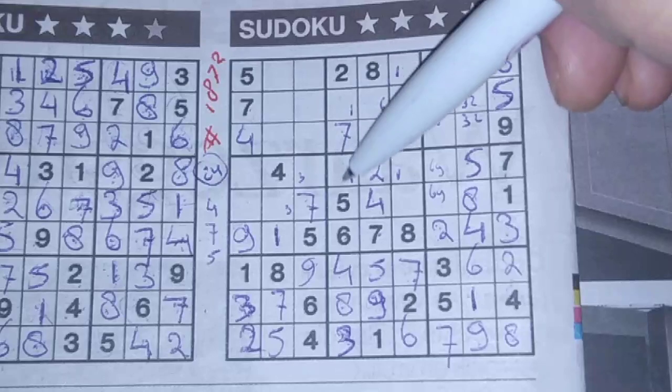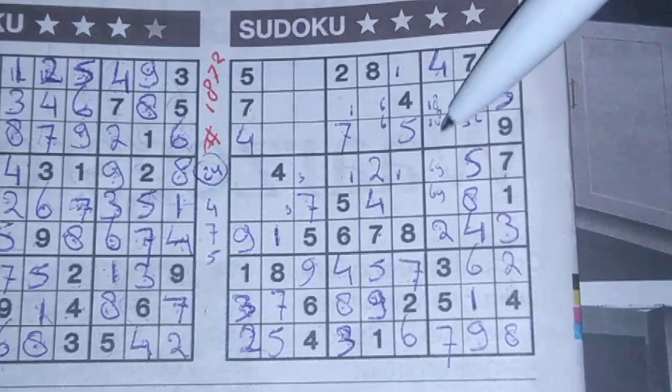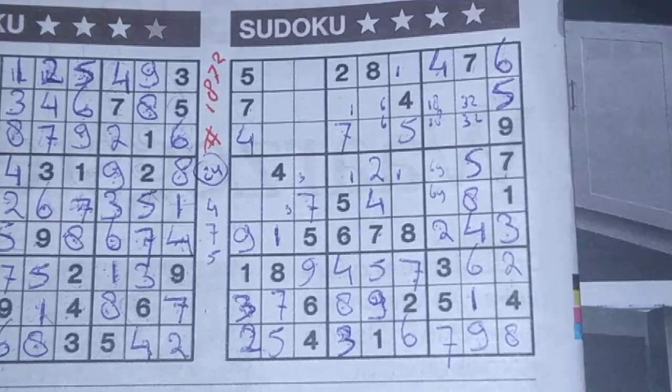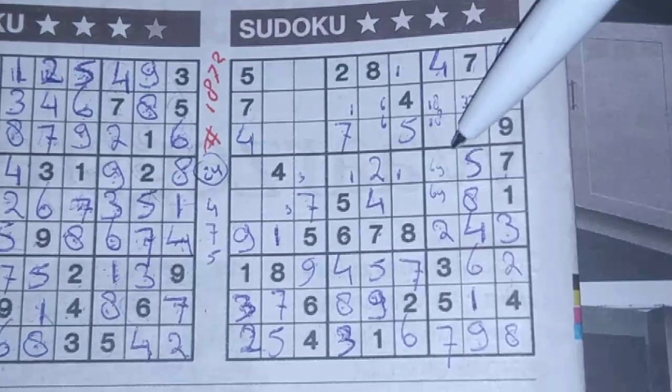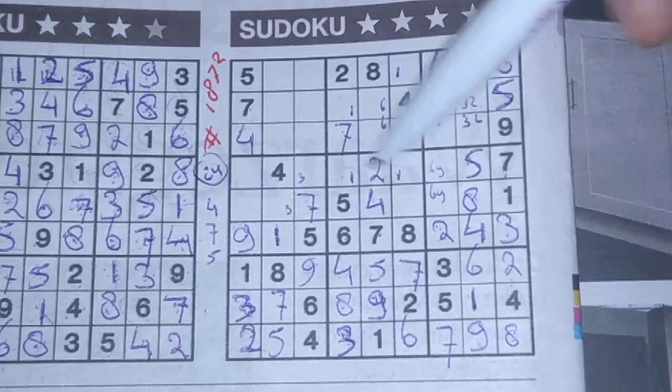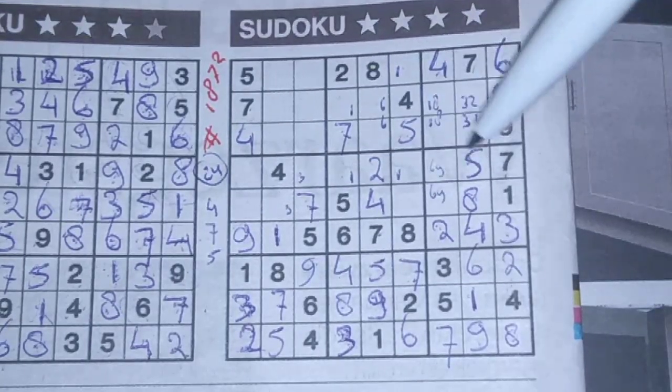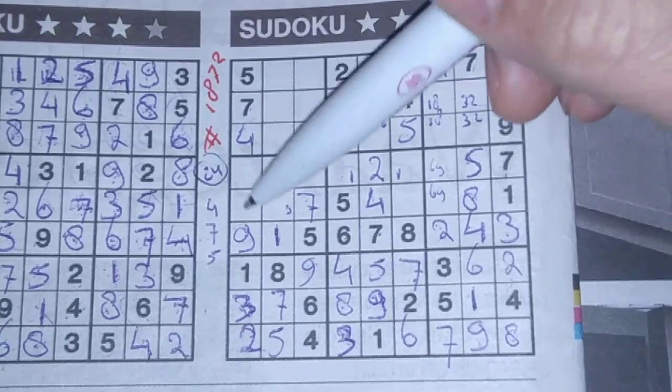The 1 and the 9 are missing. 1 and the 9, cannot fill this yet. Need to wait. 1, 9 and the 3. No, cannot fill this yet. How about those two numbers?